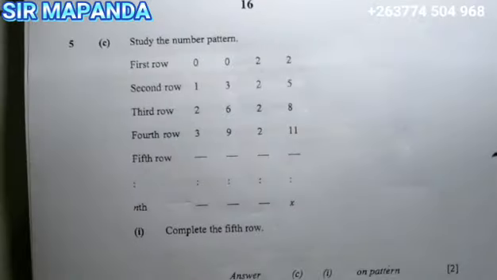We move on to part C, right? Part C is in line with the topic of patterns. Study the number pattern. This topic tests knowledge. You don't have to cram, but you need to be someone who is able to figure out and start the pattern. The examiner is testing knowledge here, right?